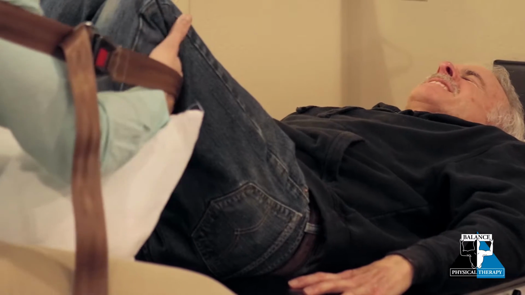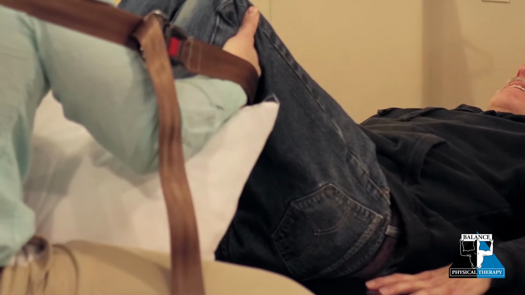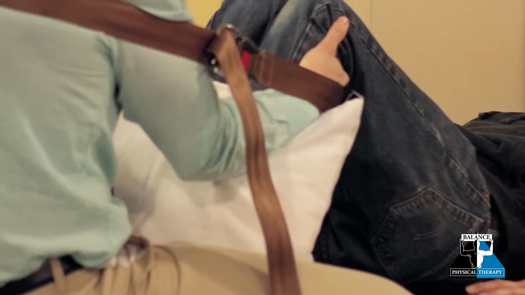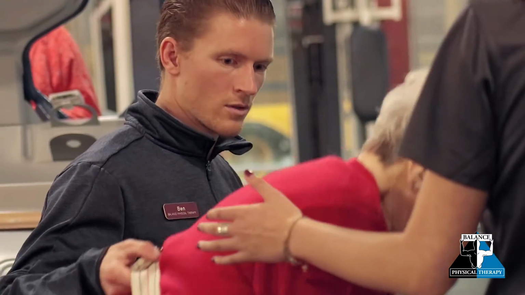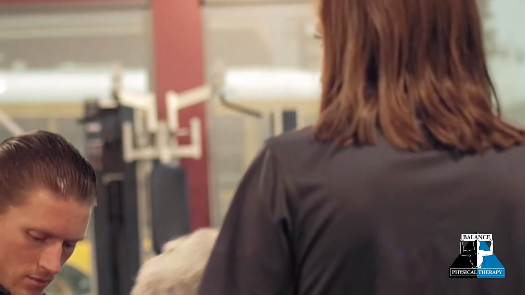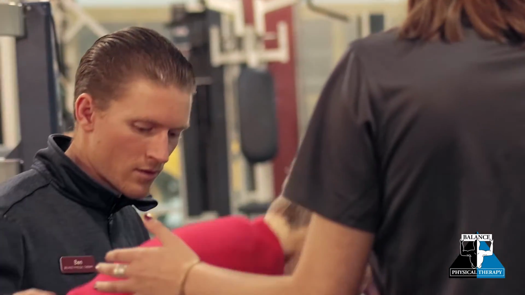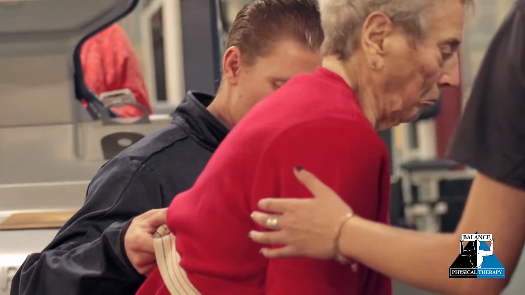Oftentimes people come in to clinic and they point to the outside of their hip and they tell us that they think they have hip joint arthritis, or their physician screens them briefly and sends them over with a diagnosis of hip pain, and we have the job of differentially figuring out what that hip pain is actually caused from.